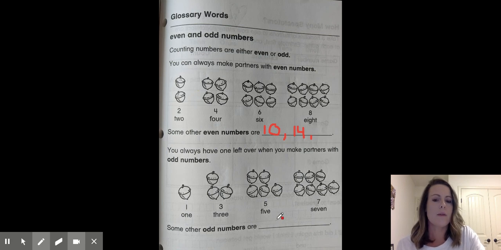So what about the number 9? We cannot divide 9 in half equally or make partners out of 9 people, but we can out of 10. So 9 would be odd. What about the number 13? We can't divide that up into equal pairs, so therefore it has to be odd.